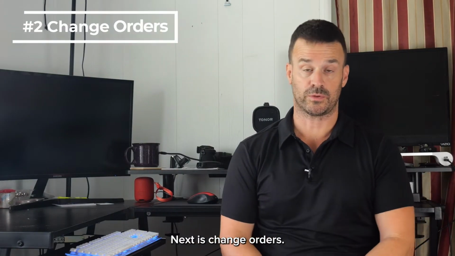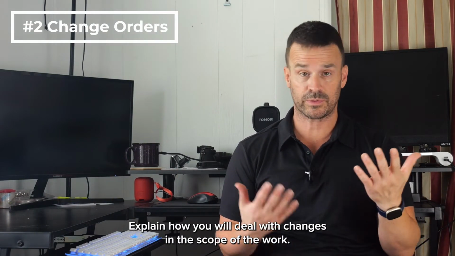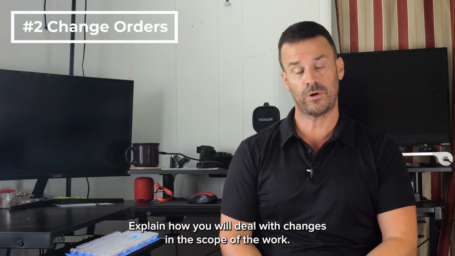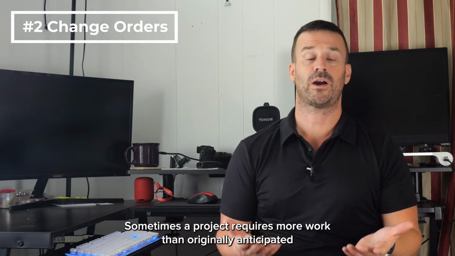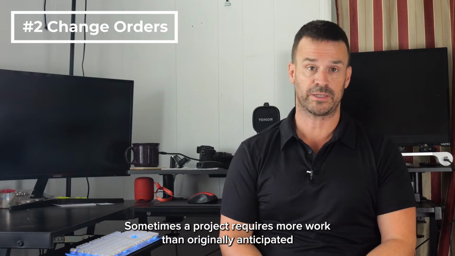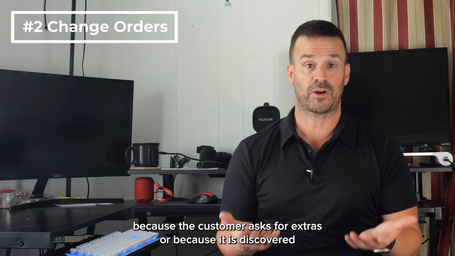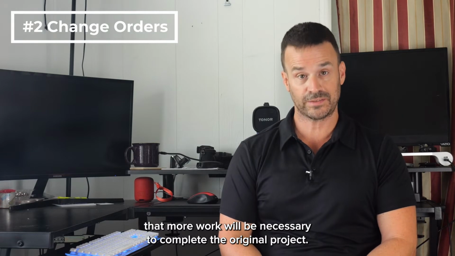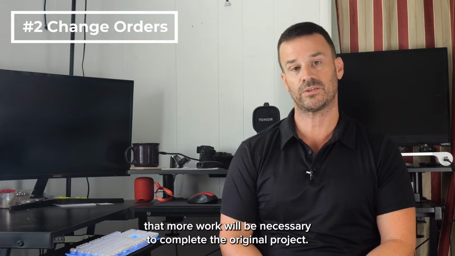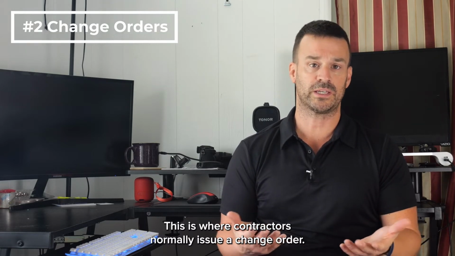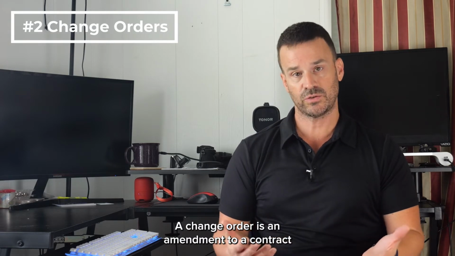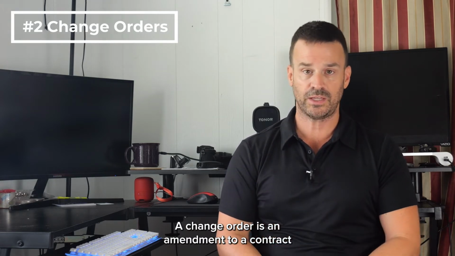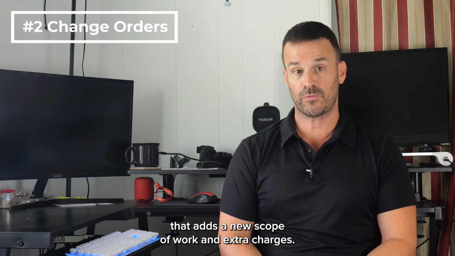Next is change orders. Explain how you will deal with changes in the scope of the work. Sometimes a project requires more work than originally anticipated because the customer asks for extras or because it is discovered that more work will be necessary to complete the original project. This is where contractors normally issue a change order. A change order is an amendment to a contract that adds a new scope of work and extra charges.